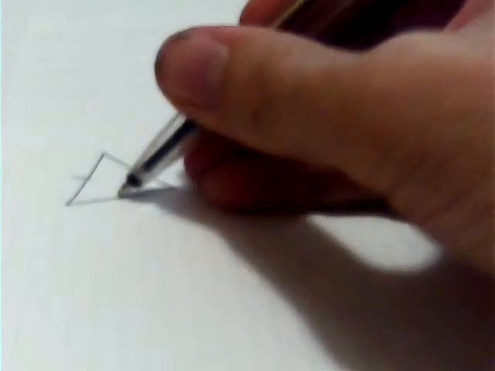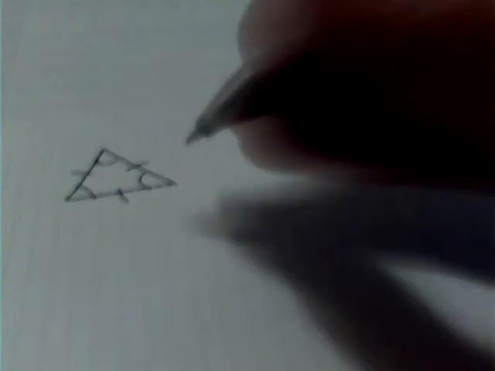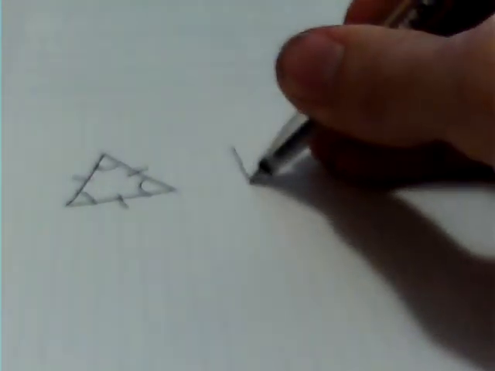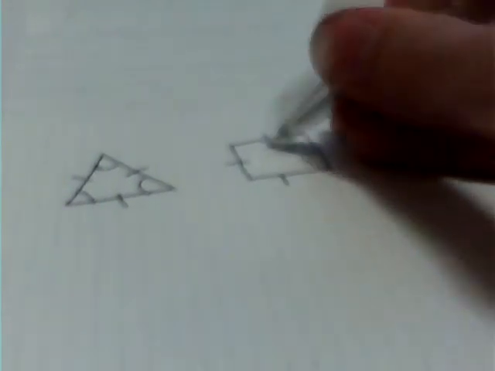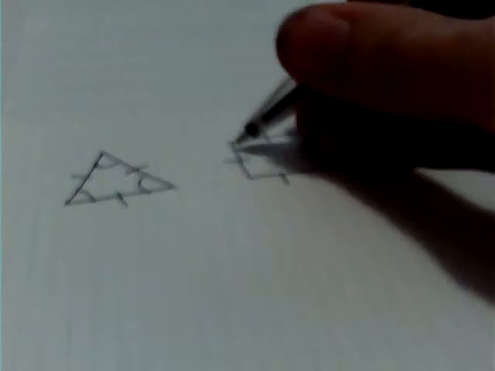Any triangle where all the sides are equal and where all the angles are equal is a regular polygon. Next, we will look at squares. A square is a regular polygon because all the sides are equal as well as all the angles.